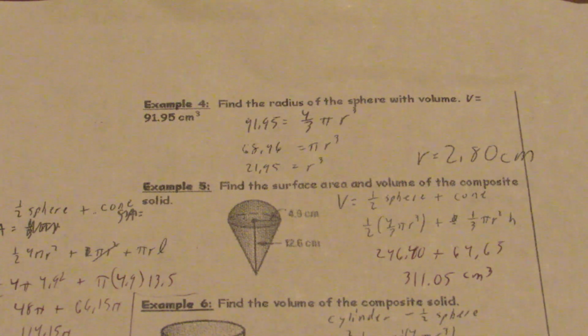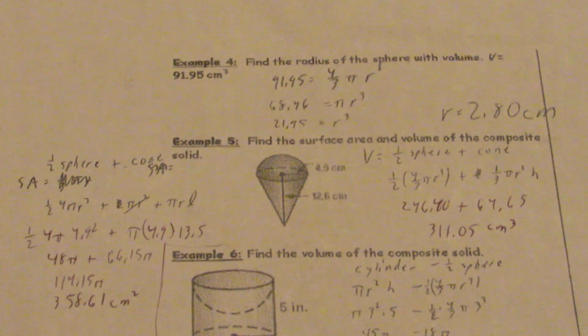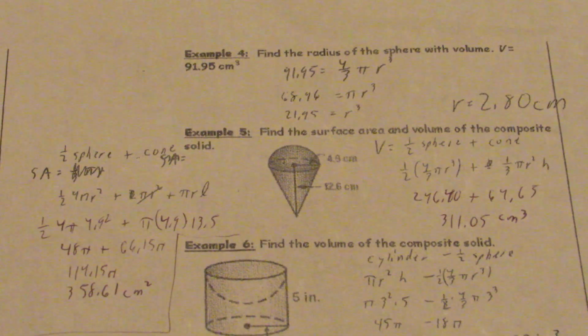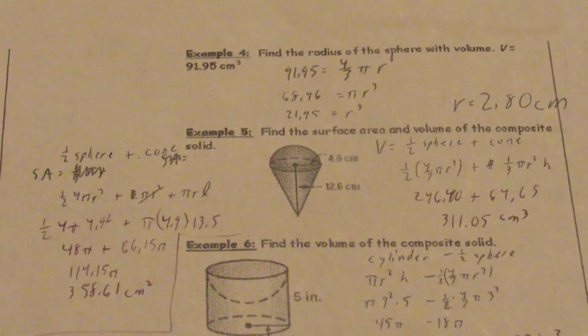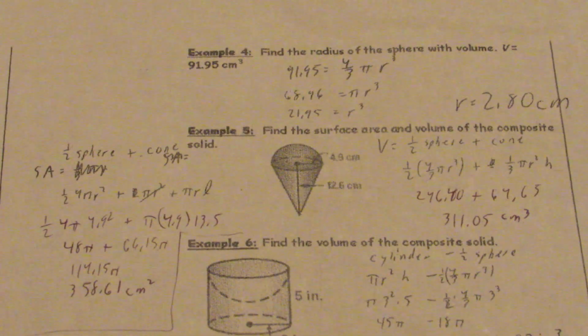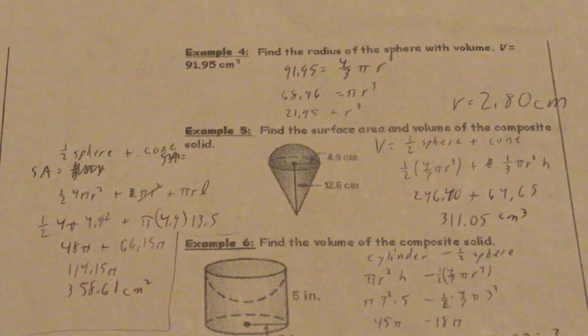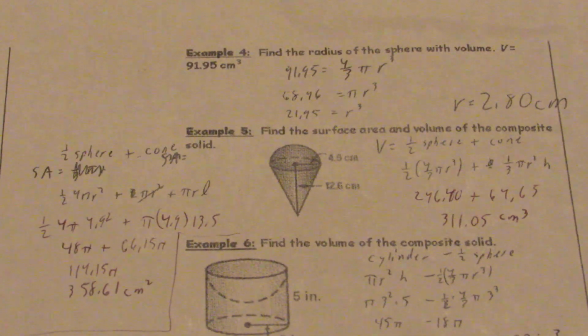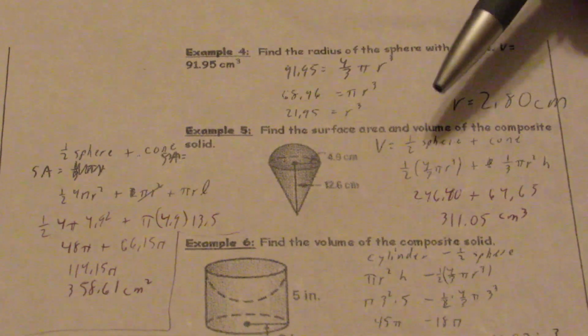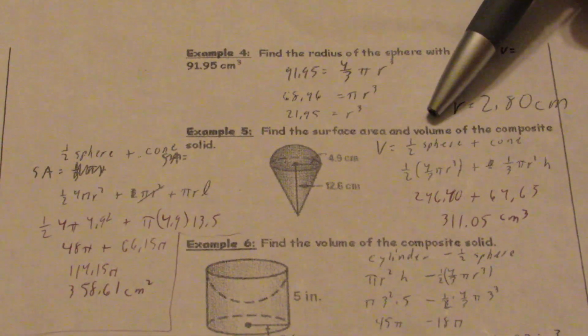Example 5 is probably our most complicated problem on here. Okay, I have some of it over here and some of it here. They asked me for two things. First, they asked me to find the surface area, and then they asked me to find the volume. I'm actually going to start with volume because it's more straightforward.